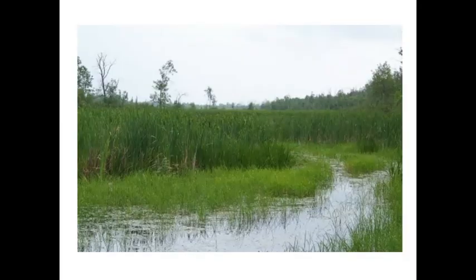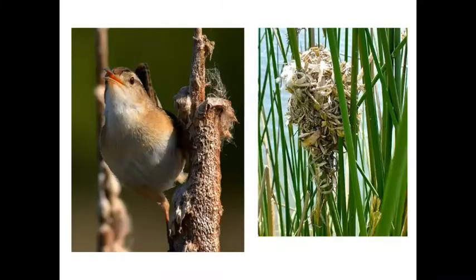They provide habitat for all kinds of plants that would not grow anywhere near that stream. They need this low flow of water, slow water. And those plants provide habitat for animals that rely on them, like this marsh wren will only build its nest out of cattails. So without a cattail marsh, no marsh wrens.